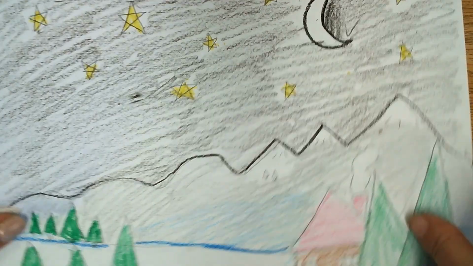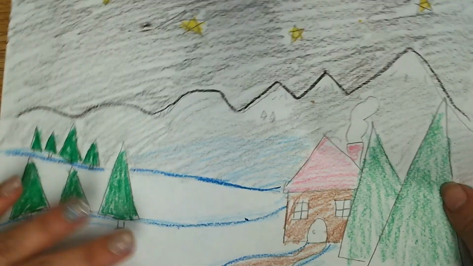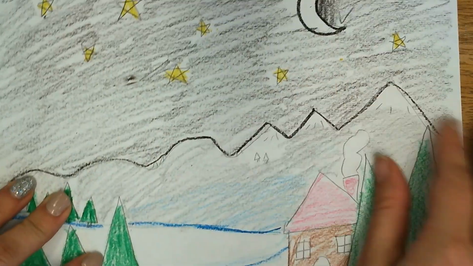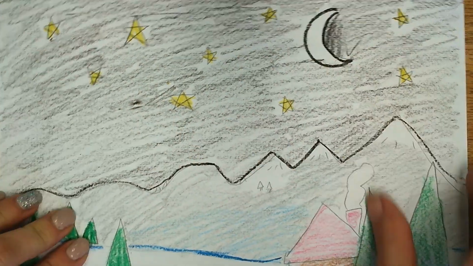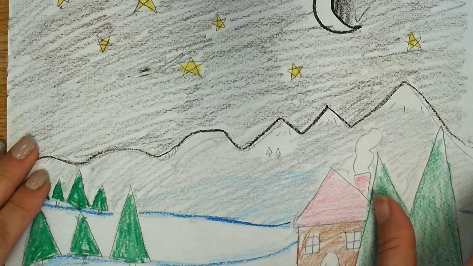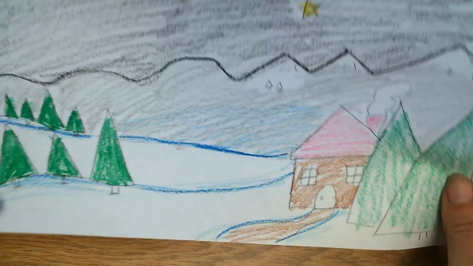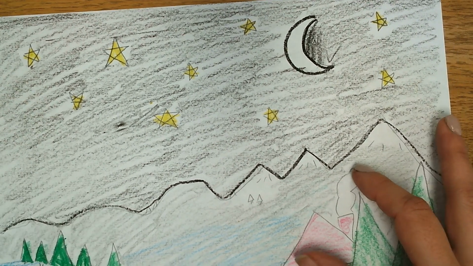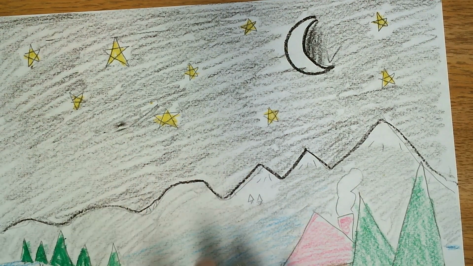Okay, so now I have colored my landscape. Hopefully you have colors at home. You can add night sky. You can add shading. You can add details. Okay? And if you have collage materials, then you can do the second assignment.